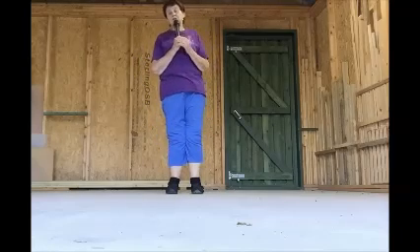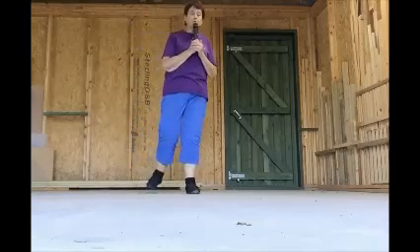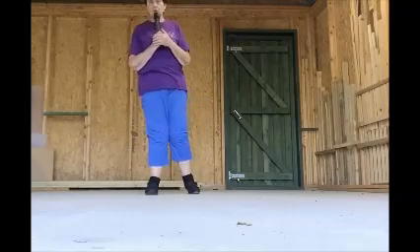A lock step is exactly the same, only instead of going from side to side, you go slightly to the diagonal. We're going to go forward on that same action.